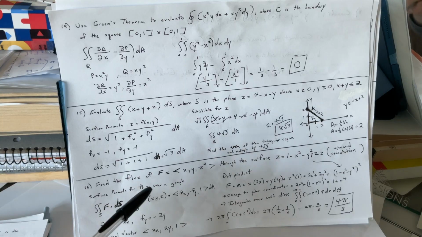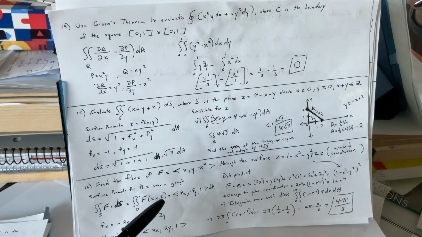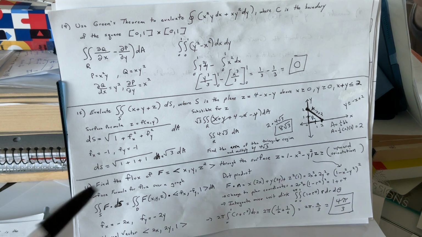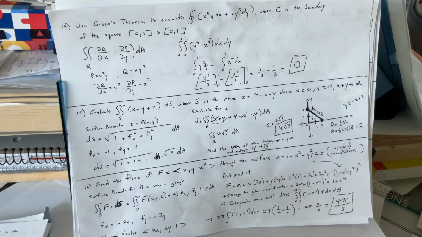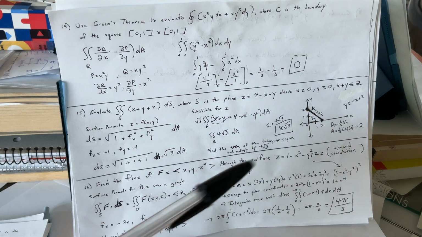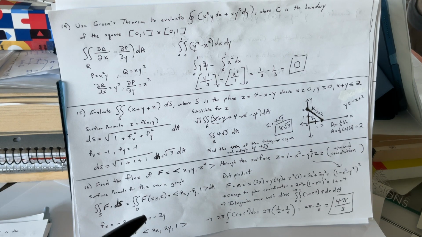The surface formula for the flux over the graph is the double integral of F dot dS along the surface. So this is over the 2D region, and F of x, y, z you're dotting with negative first partial derivative with respect to x, negative first partial derivative with respect to y, times 1. The partial with respect to x is negative 2x, and with respect to y, negative 2y.